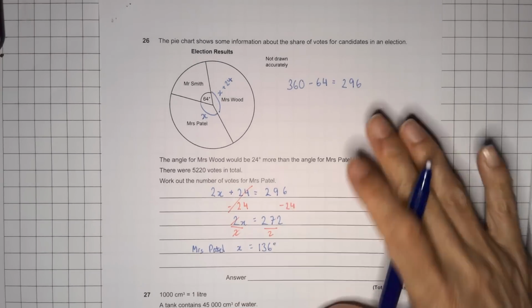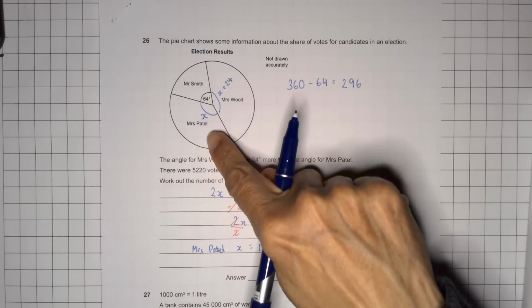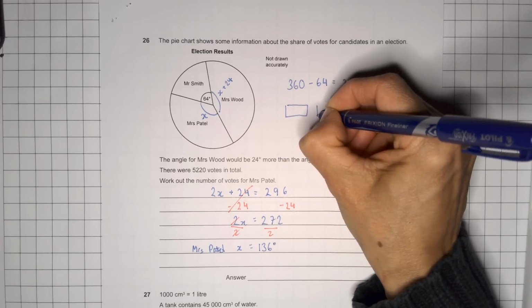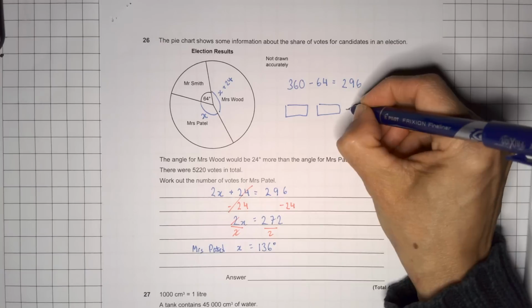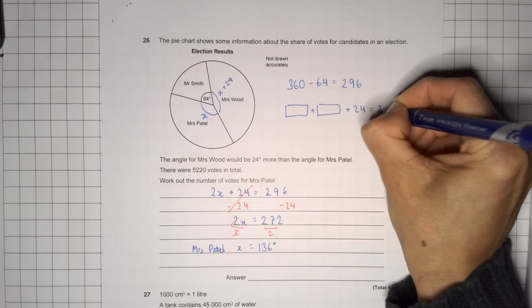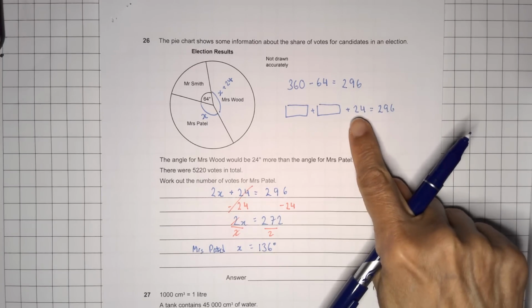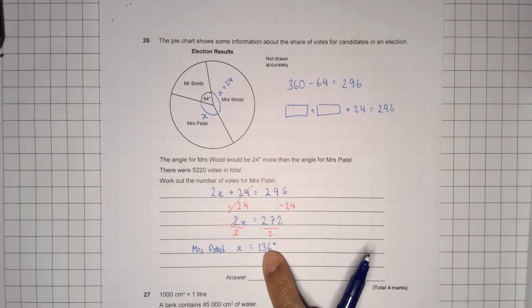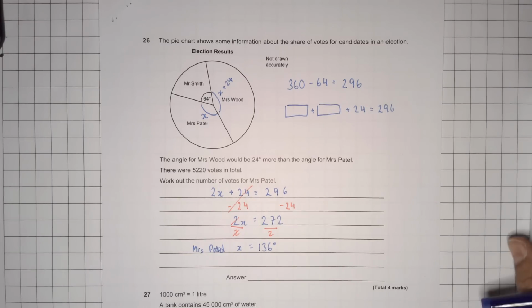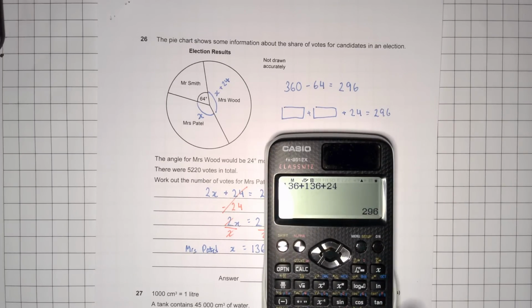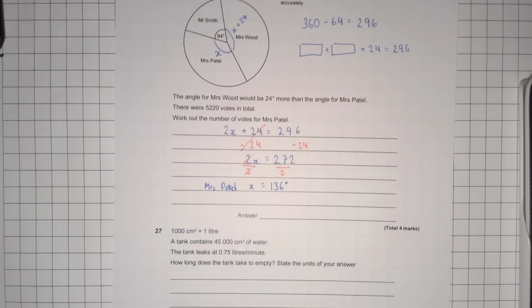But if you don't like algebra, what you could say is that whatever Mrs. Patel was, the same for Mrs. Wood plus another 24 equals 296. So then you could say, okay, let's remove this 24 from here and then split it equally between those two, and you would end up with 136. We can check it by putting it in here, can't we? 136 plus 136 plus 24 should give us 296. Yes, so that's fine.